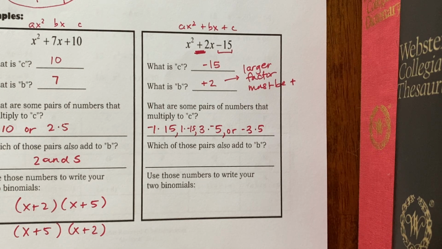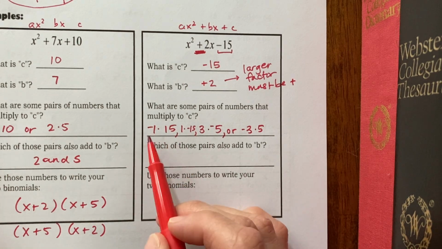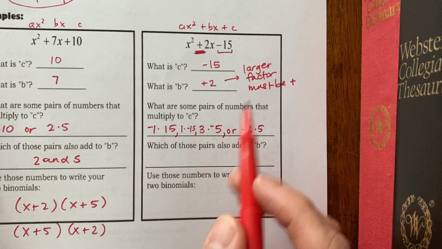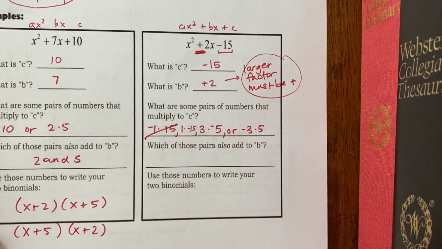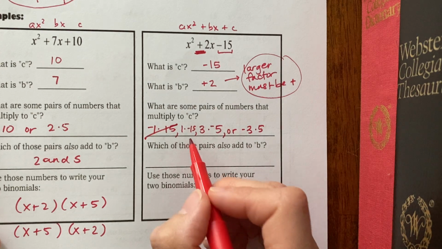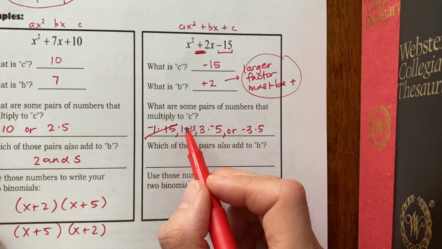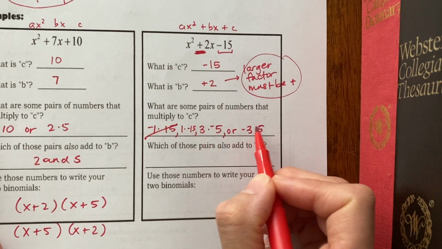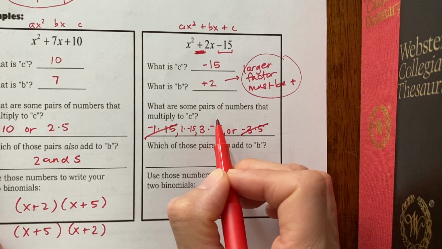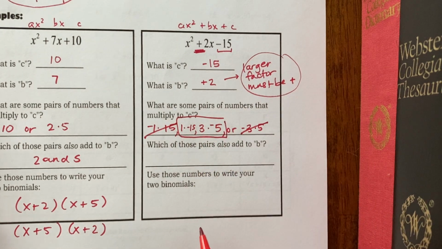If you have a negative number that's bigger than a positive number, your answer is going to be negative. So if I look at negative 1 and 15, well, first of all, larger factor must be positive, so I can take that out. So it's either 1 times negative 15, or if I look at 3 and negative 5, 5 is the larger one, 3 is not, so that's out too. So it's one of those 2.